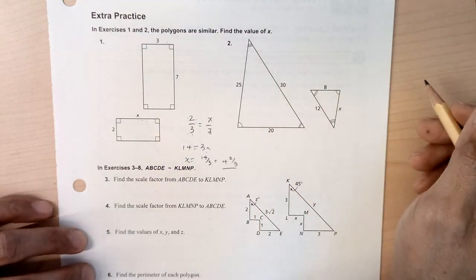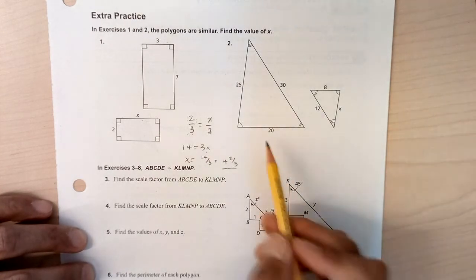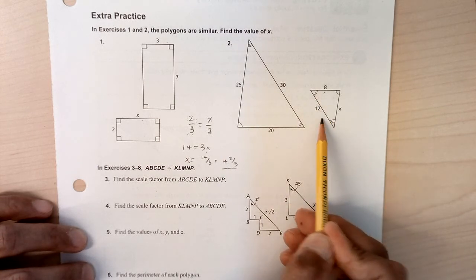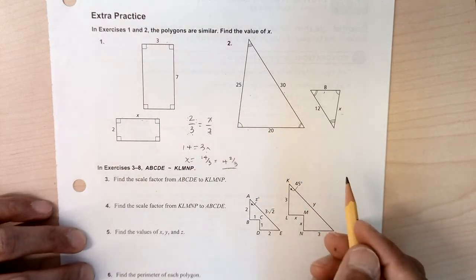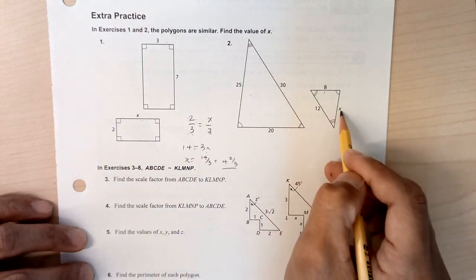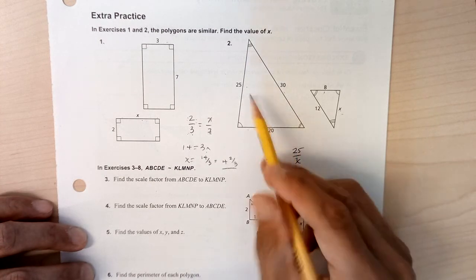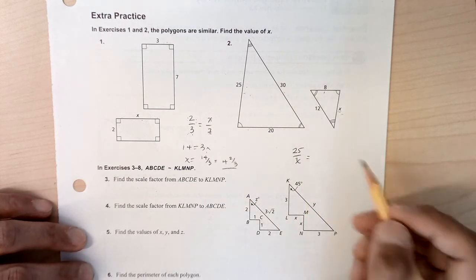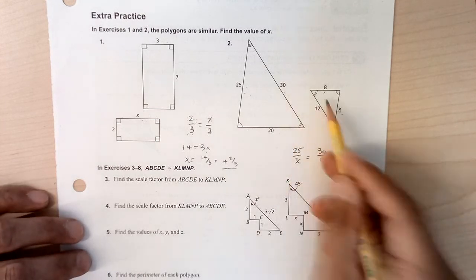Okay. Then on number 2, I could do something similar. I have to look at what the similar sides are though. So 20 corresponds with 8. 12 actually corresponds with 30, and then x corresponds with the 25 here. So there's a couple of different things that you could set up in order to find the value of x. Again, x corresponds with 25. You could set up 25 over x, since those two sides correspond, is equal to, one of the things that you could set it equal to is 30 over 12. You could also set it equal to 20 over 8.